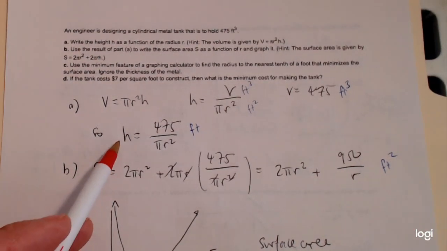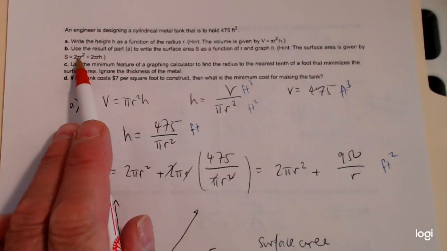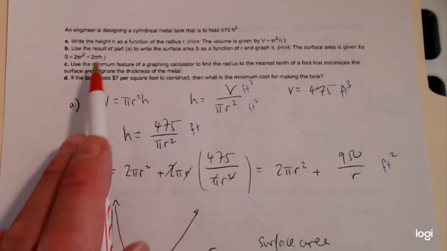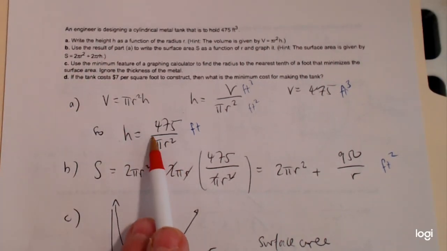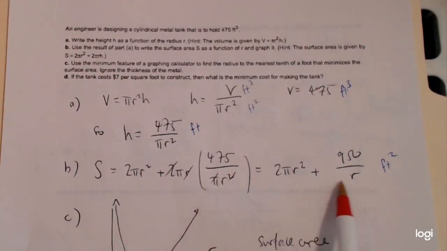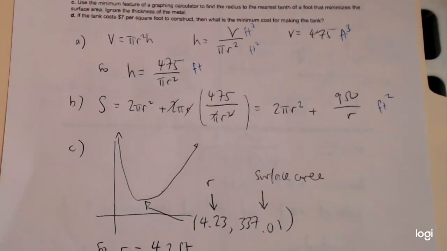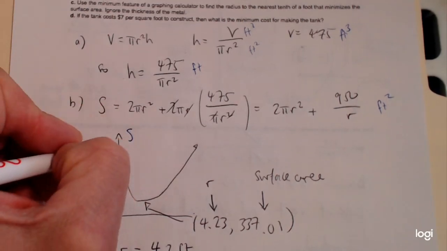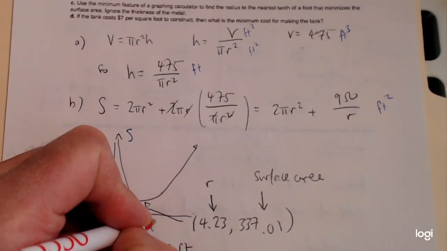All right, so what we're going to do now is, everywhere in our surface area formula, 2 pi r squared plus 2 pi r h, where we see h, we're going to replace it with this. So you can see that I've just simply replaced h with that and then done some simplification of my algebra. Part C asks you to graph it, so I graphed it. I went from 0 to 10, and then I just used a zoom fit. Then I used the minimum feature. Now remember that this is the function s. So this is in feet squared, and this is in feet.